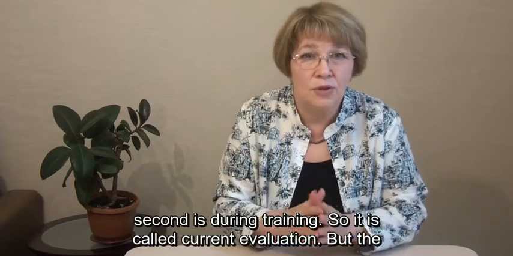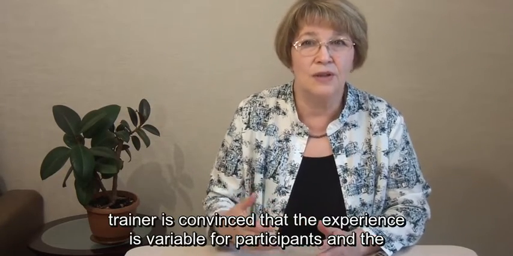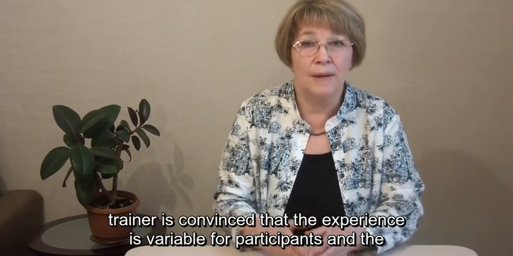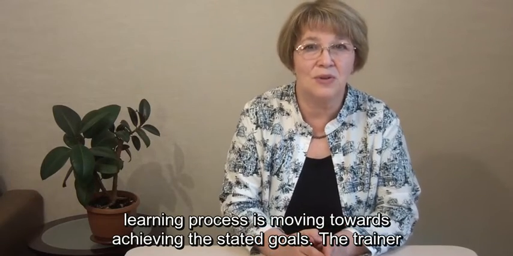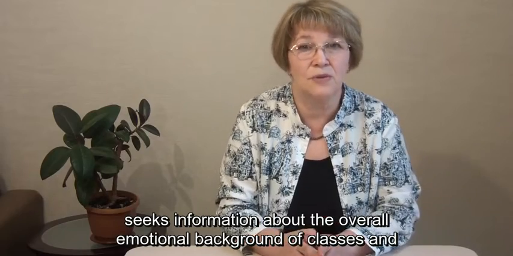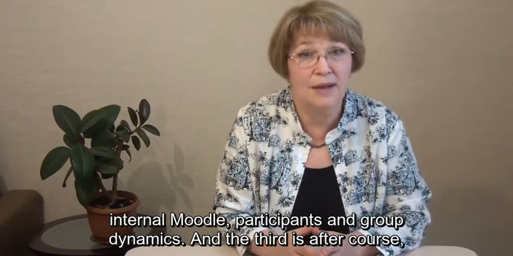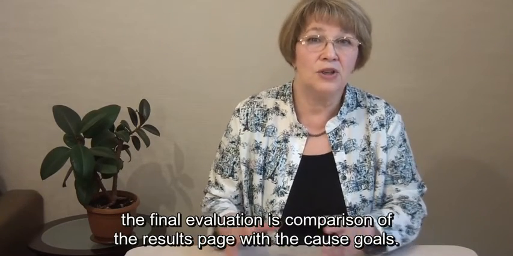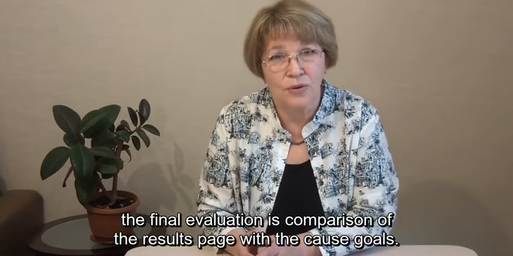The second is during training, so it is called current evaluation, when the trainer is convinced that the experience is valuable for participants and the learning process is moving towards achieving the stated goals. The trainer receives information about the overall emotional background of classes and internal mood of participants and group dynamics. And the third is after the course. The final evaluation is comparison of the result obtained with the course goals.